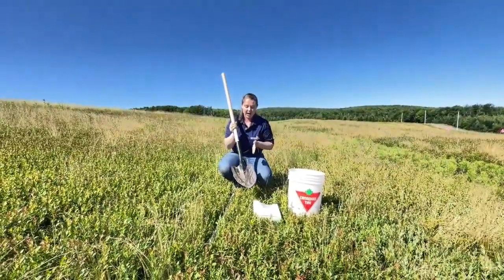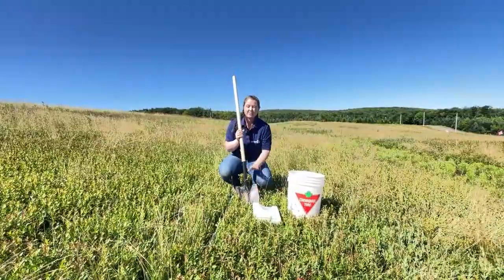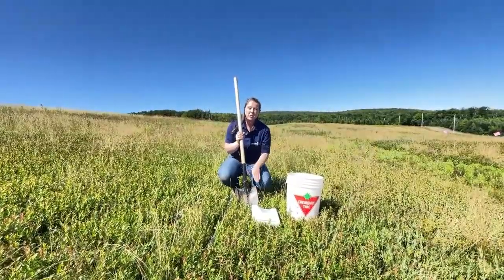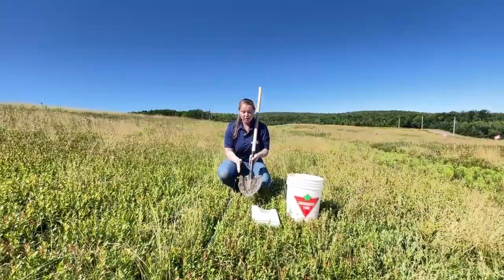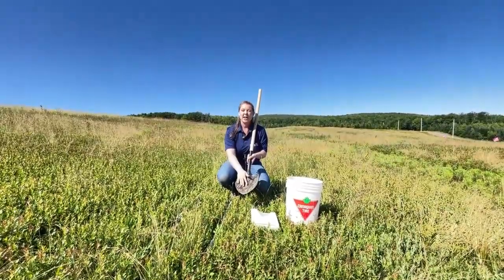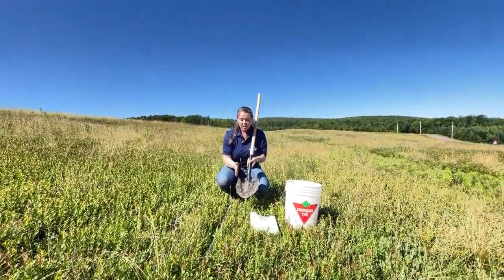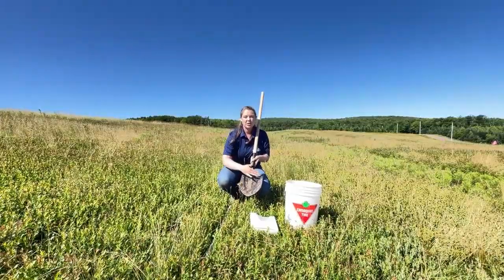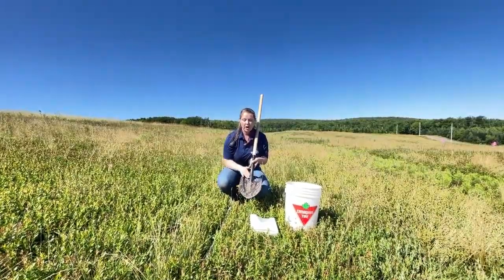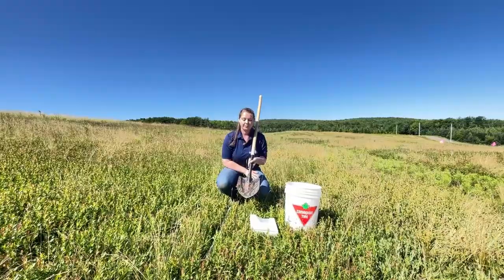This is a shovel with a spade head, but you can also use a shovel with a square head. And the biggest thing you want to look out for here is if you're taking a sample with this type of shovel, you want to square off the edges so that it's uniform throughout your entire sample.